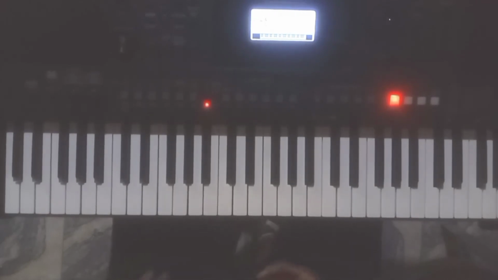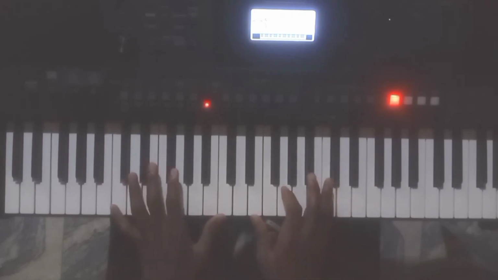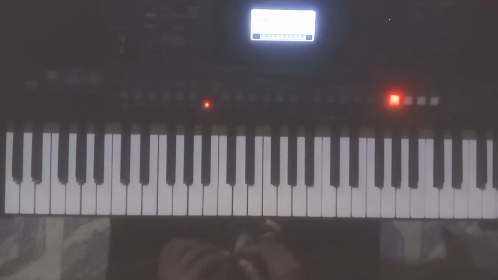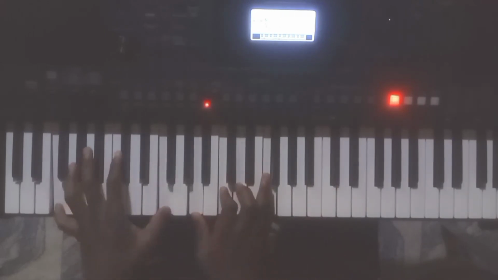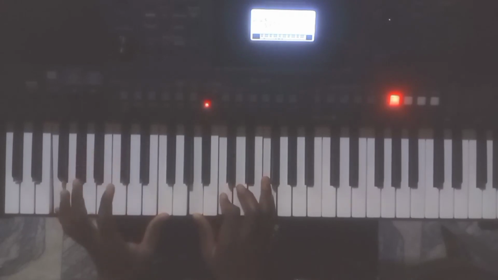So for the last chord, it will be our 4 minor 6 chord. Now, if you can quickly remember the first chord in this lesson, I did my 4 major 6 chord. So if you are in key of C, your 4 major 6 will be your F major 6th. So this was the way I played it.